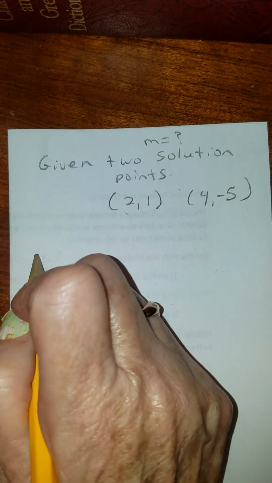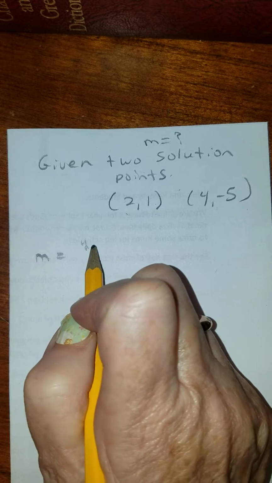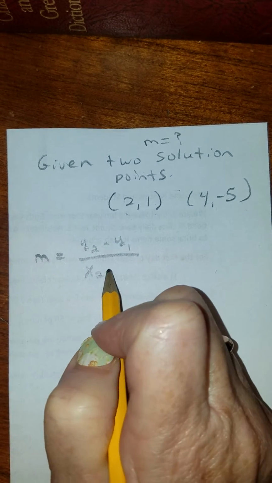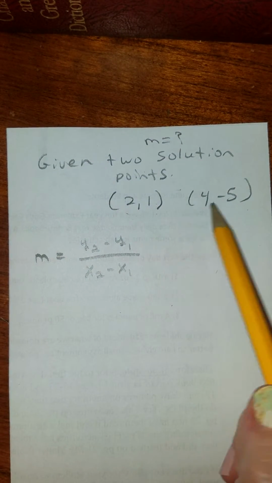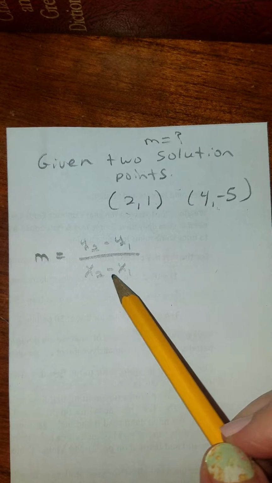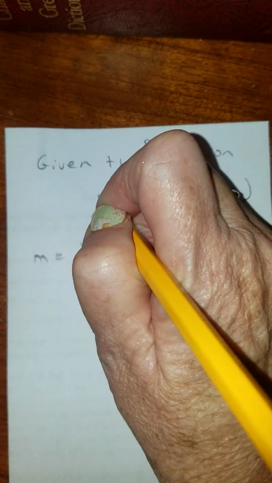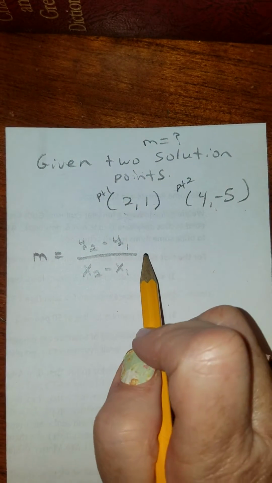We've done this before. Remember, we said the slope is the change in y divided by the change in x. So we have 2 points on the line, we can find the slope. We've got to decide: this one's going to be my point 2, and this is going to be my point 1, that way you're consistent, right?